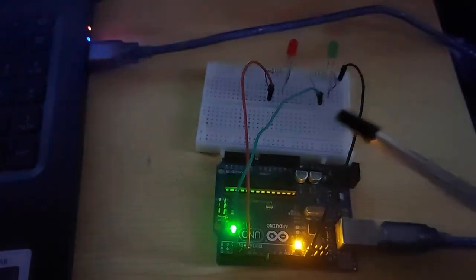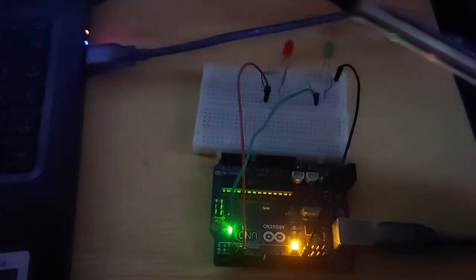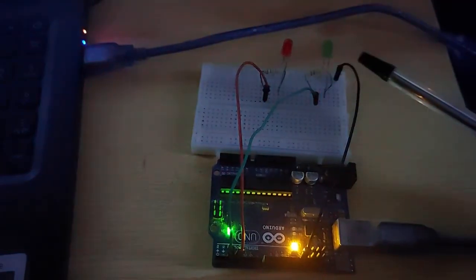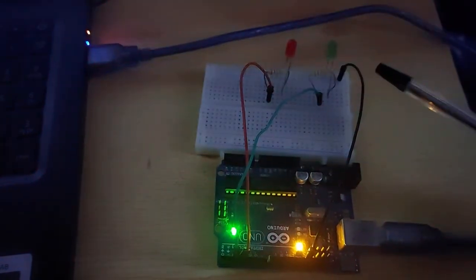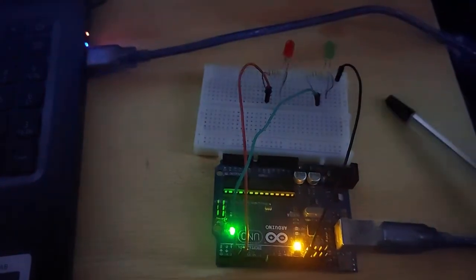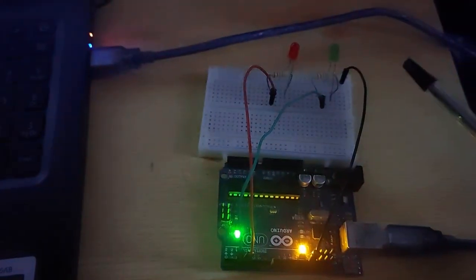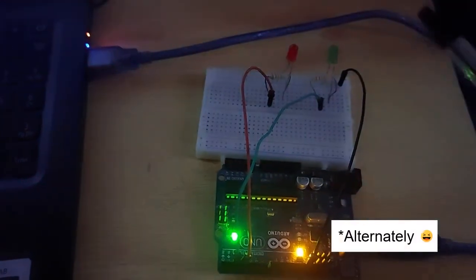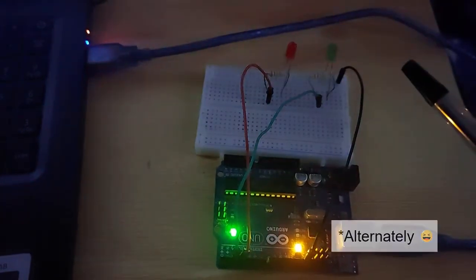So this is our working output. So we can see that both LEDs are now blinking and they have a delay of 1 second for each blink. So how about if we want them to blink faster, and also if we want them to blink alternatively? So we can do that by changing our code for the Arduino.